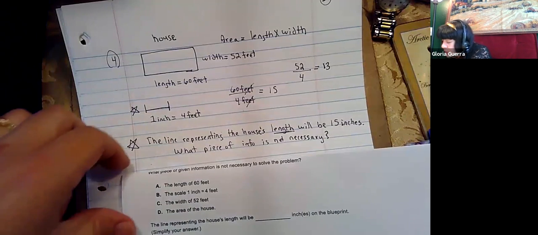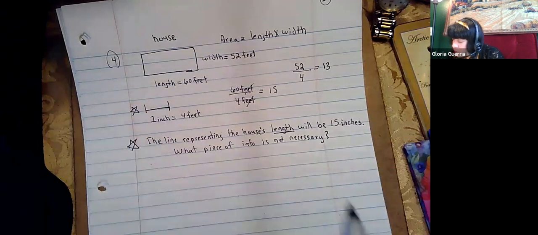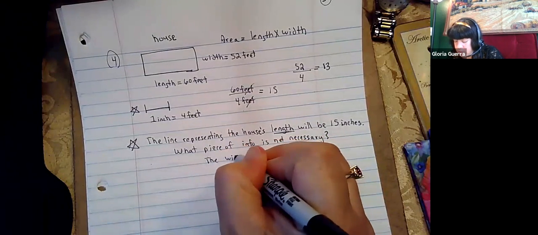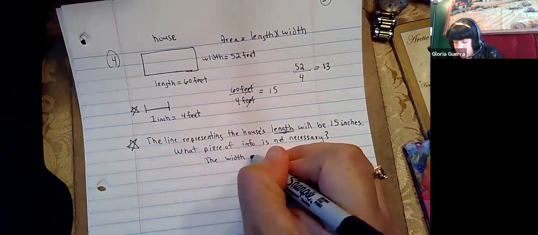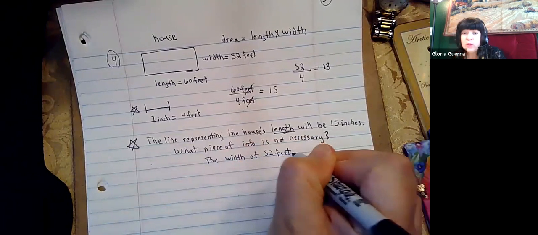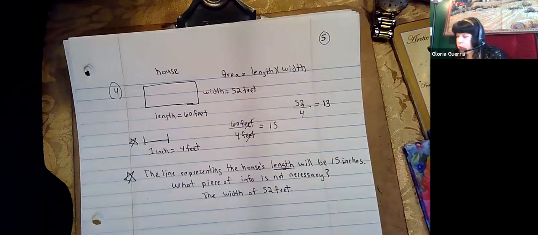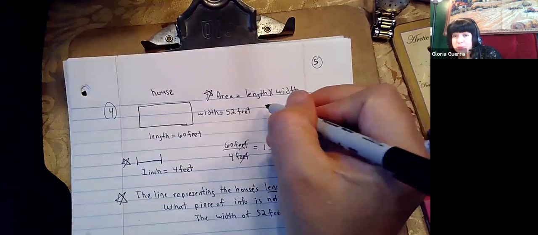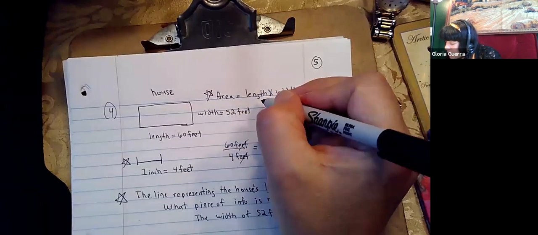Okay, so what piece of info is not necessary? And then we'll argue that it's the width of 52 feet. I'm going to put a star here on area, because area is length times width, and the length happened to be 60.